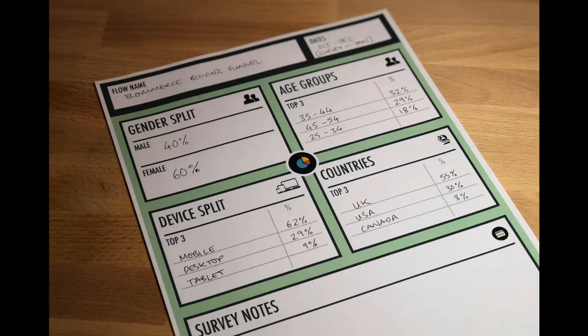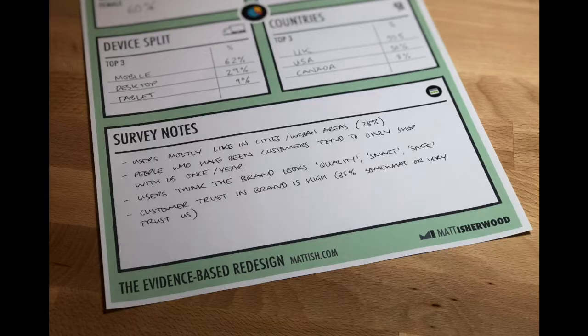And then also summarizing what countries are big for you. Sometimes there might be big representation from a country you weren't quite aware of. But this is a quick summary. It's about top threes. It's not necessarily about going into vast detail, but it should keep you focused that, in this case, you're broadly designing for more of a female, middle-aged, 30s to 40s mobile user in the UK. There's also space at the bottom for survey notes.